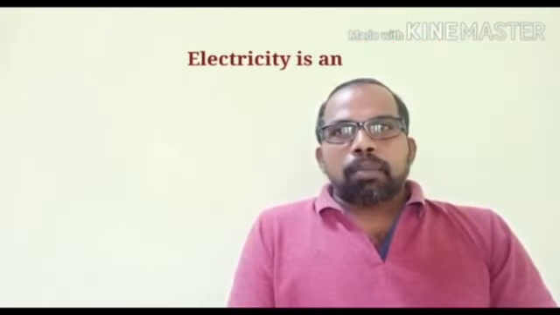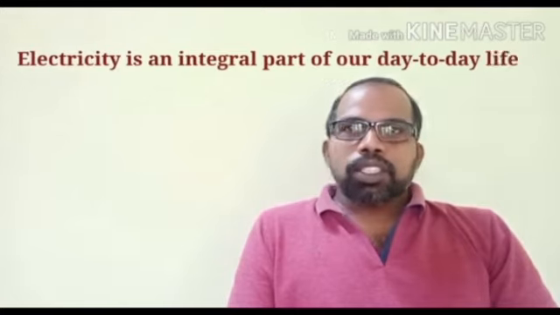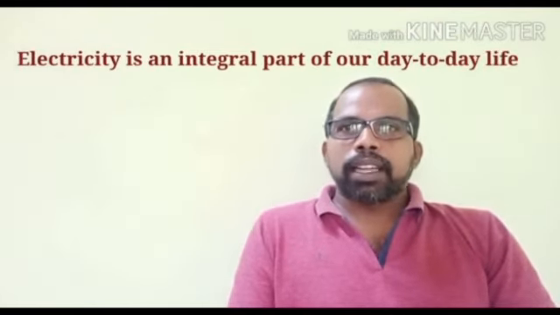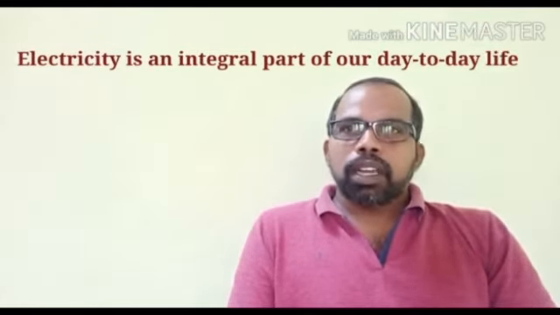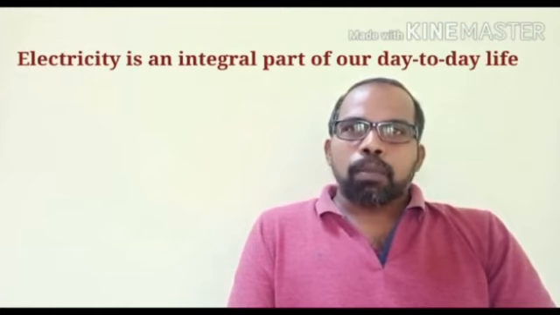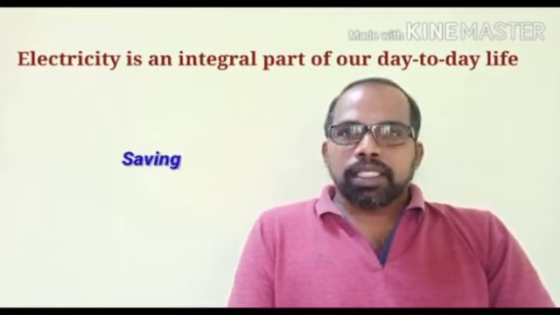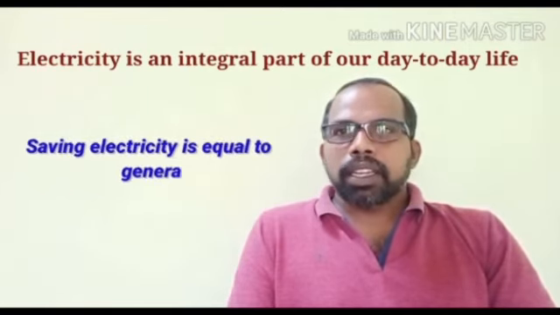Electricity is an integral part of our day-to-day life. This energy is to be conserved for tomorrow. Hence, its consumption should be reduced to the minimum possible. Remember, saving electricity is equivalent to generating electricity.